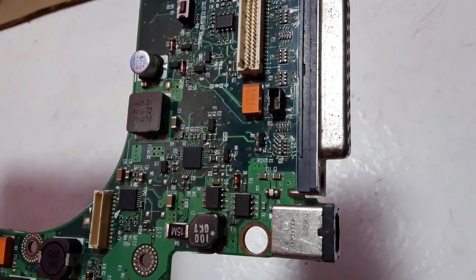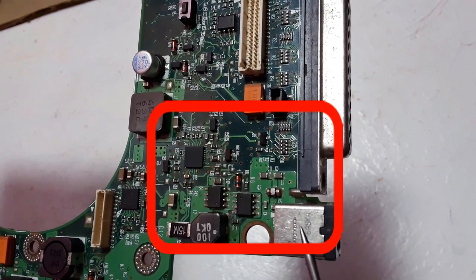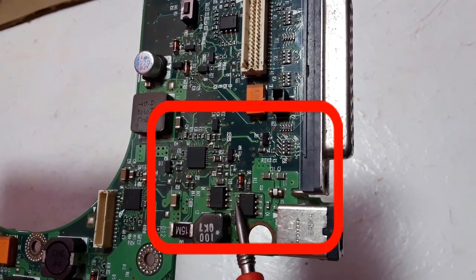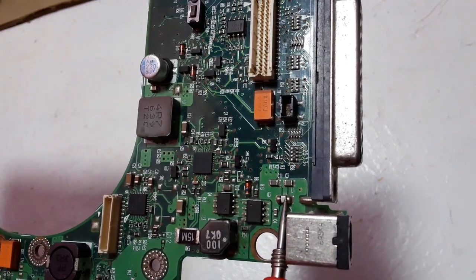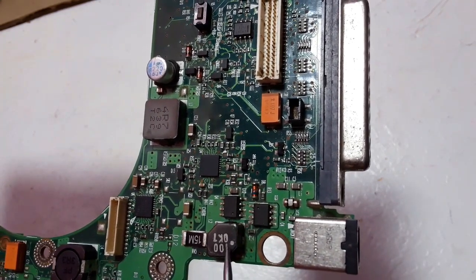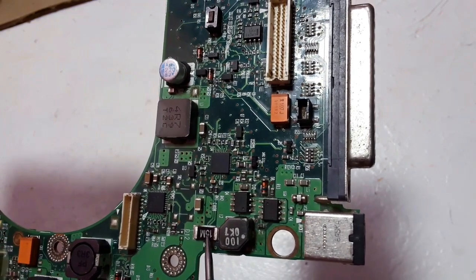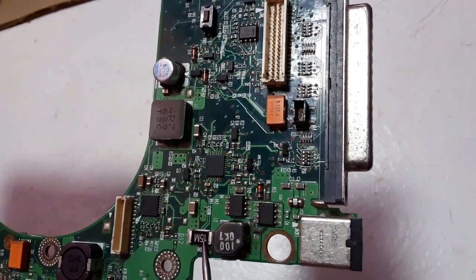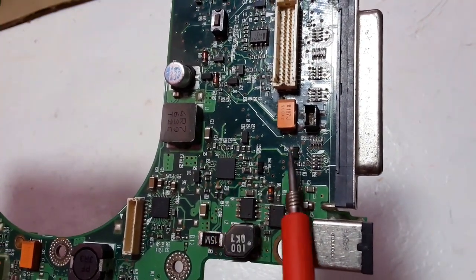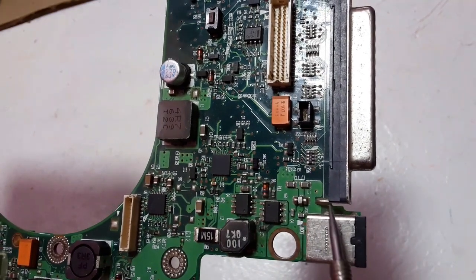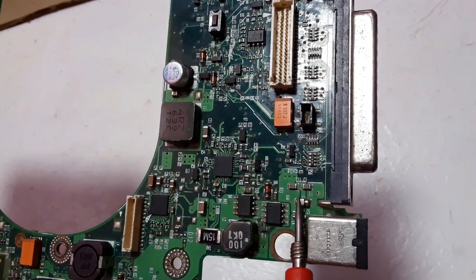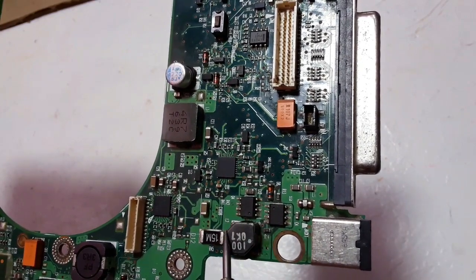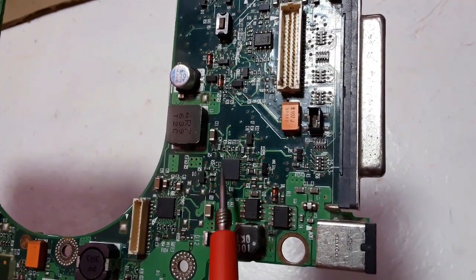So here, as you can see, we have the power jack, we have 2 MOSFETs, we have inductor here connected to the power rail, we have another inductor, this is the current sense resistor, and this is the charge IC. Okay, so this is the charge IC circuit, as you can see here. So power jack, inductor, switches, other inductor, current sense resistor, and charge IC.